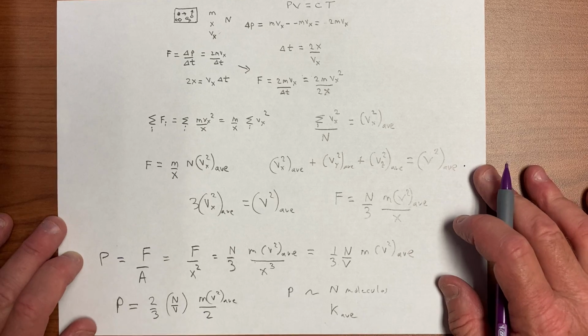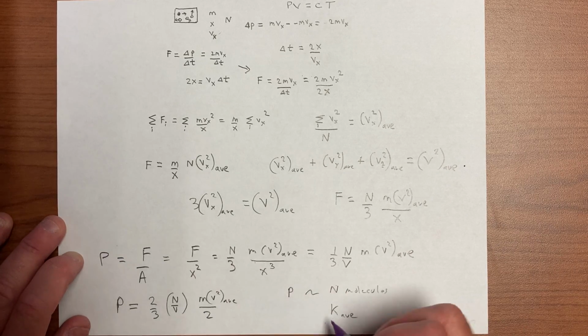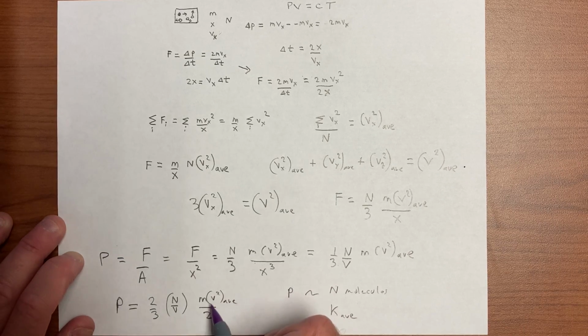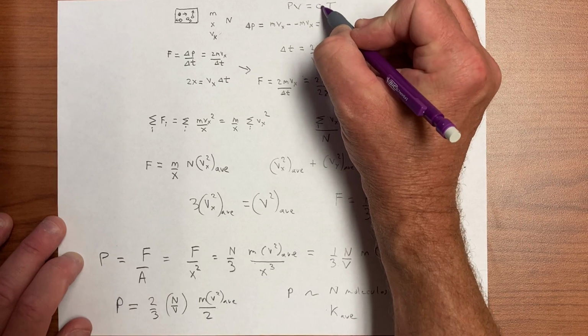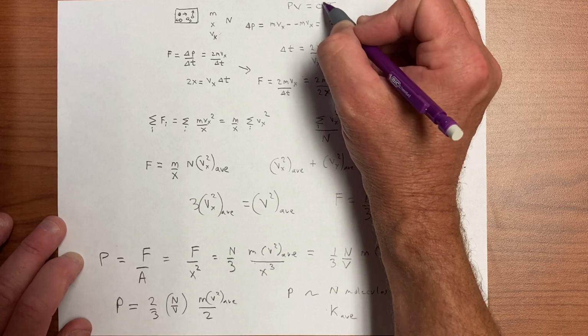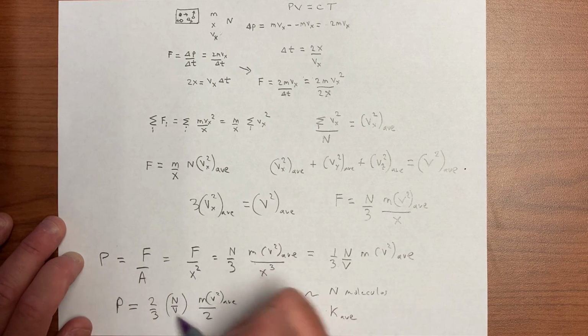And the next step will be to try to understand temperature, so basically figuring out what this constant C is as well in relation to these quantities.